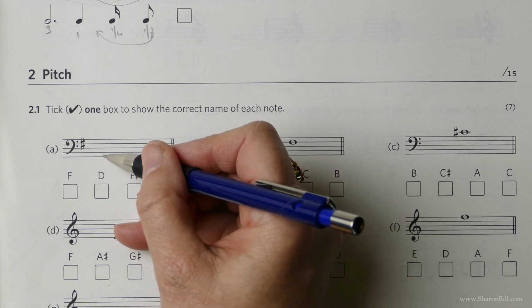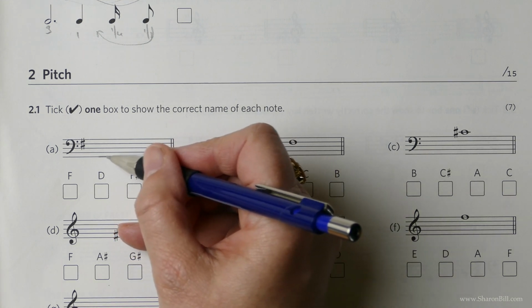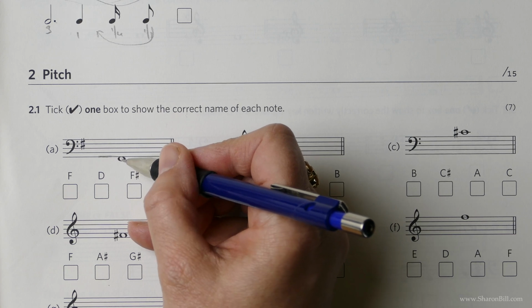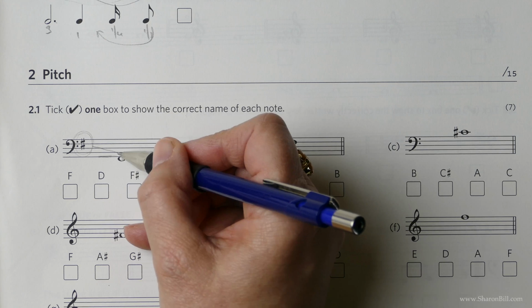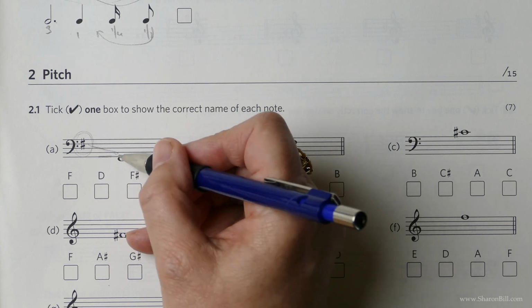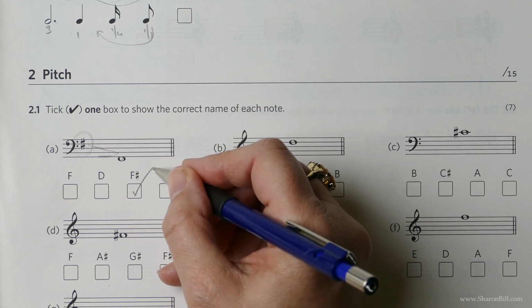So we know that in the bass clef, this bottom note is G. So one below G is F, but that's not the full story yet, because here we have an F sharp, which will apply to this note F. So it should be F sharp.